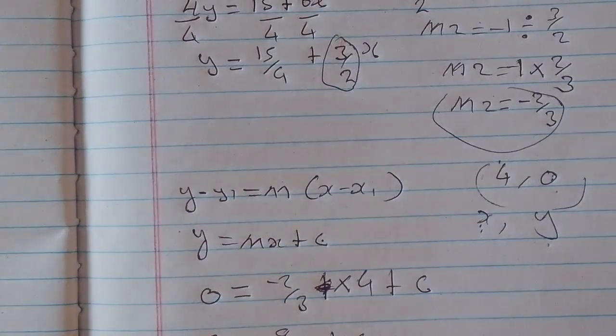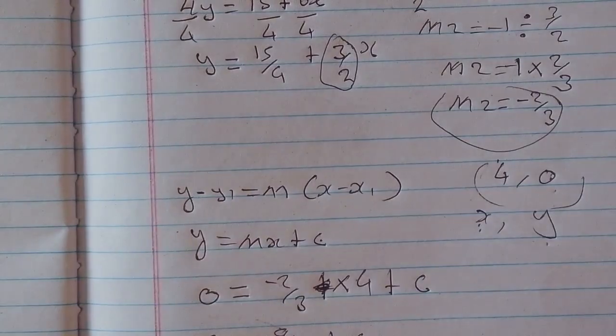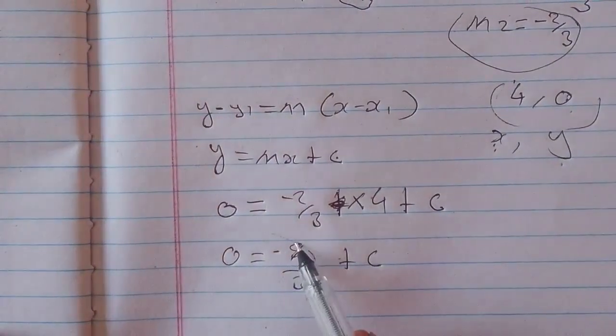Then we just make c the subject of the formula by taking negative 8 over 3 to this side.